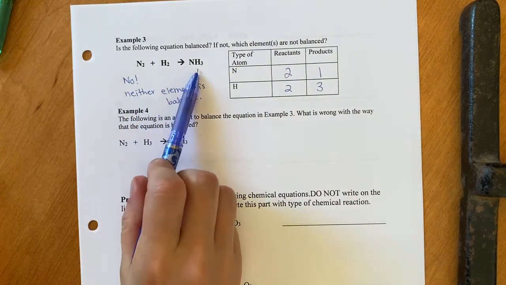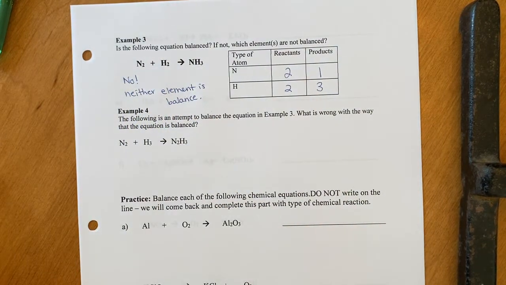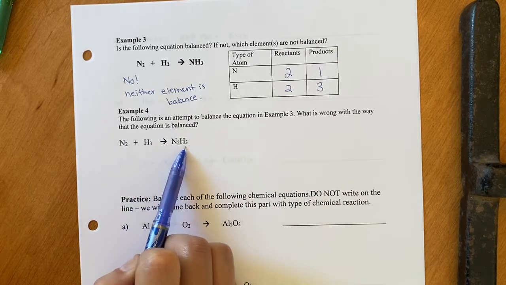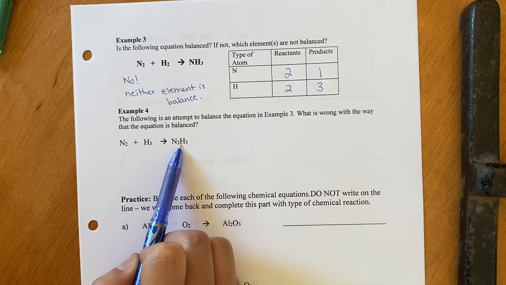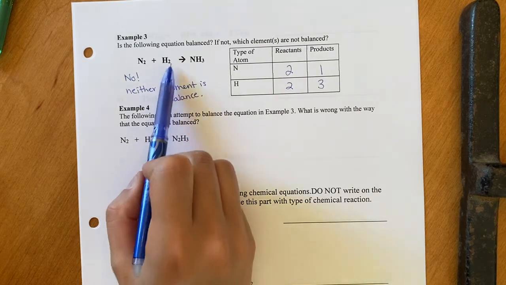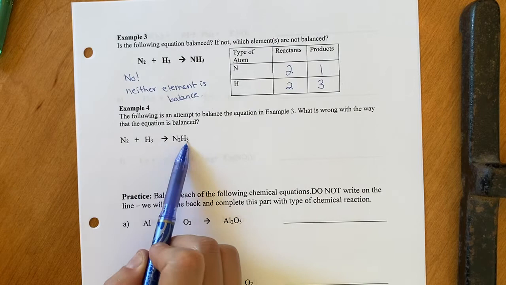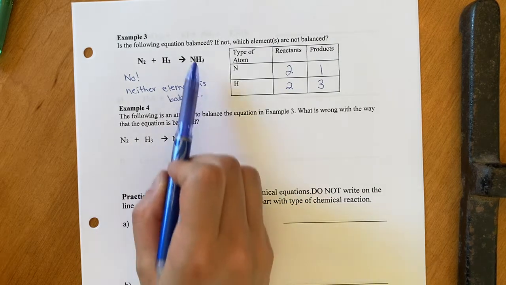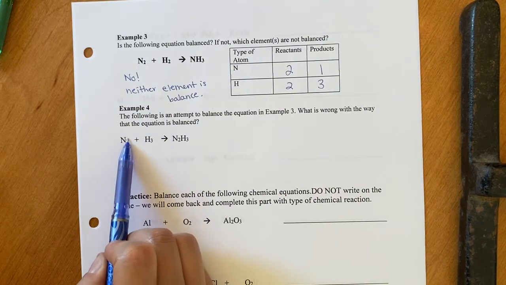So now let's take that equation. Neither element is balanced, but somebody tried to balance it by writing it out like this. Okay, so what's wrong with this equation? They've taken the N2 is the same, but the H2, they made it H3 to match the 3 on the other side. And here they made it N2 instead of just N to match the N2 over here.